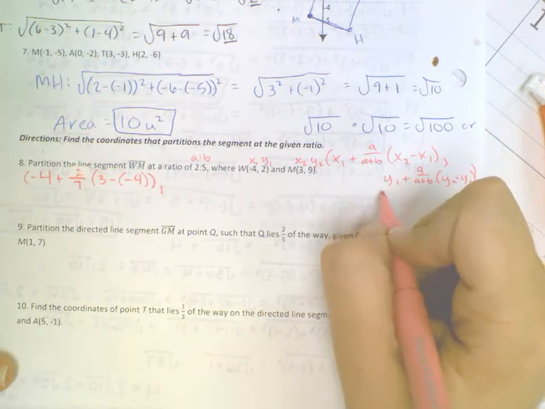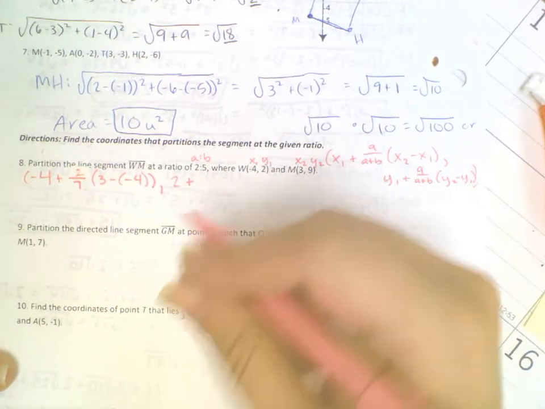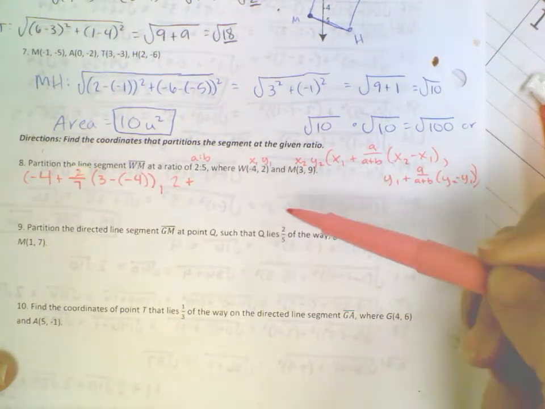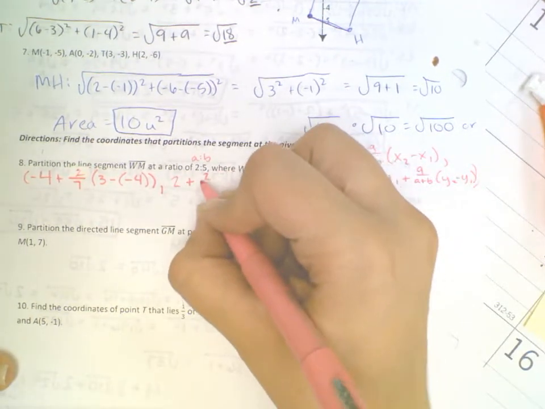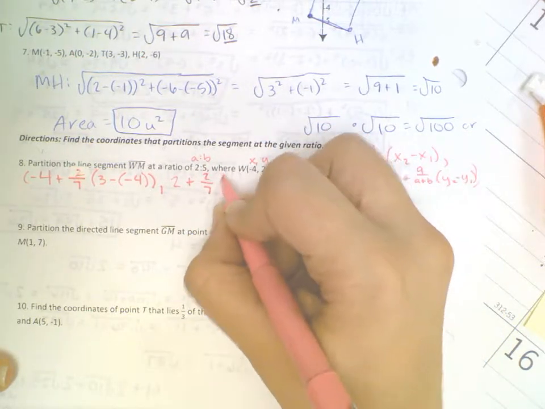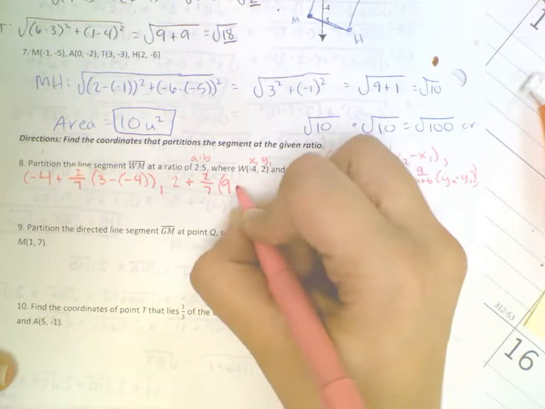So now I've got my y1, which is 2, plus, so this is not all just one long thing. This is actually two different pieces to our puzzle. It'll be a over a plus b, which we found to be 2 over 7. A is 2, a plus b is 7, times y2 minus y1. y2 is 9, y1 is 2.